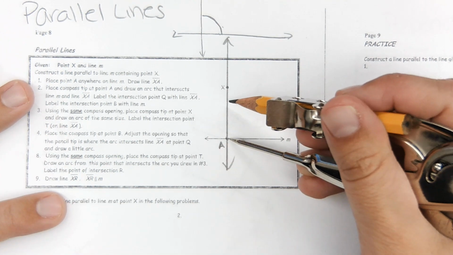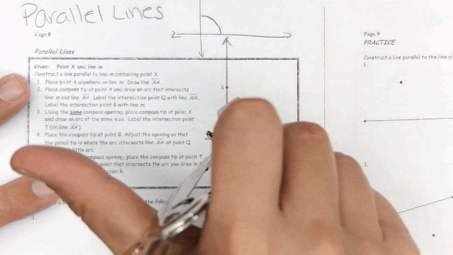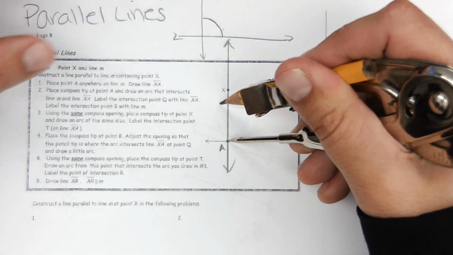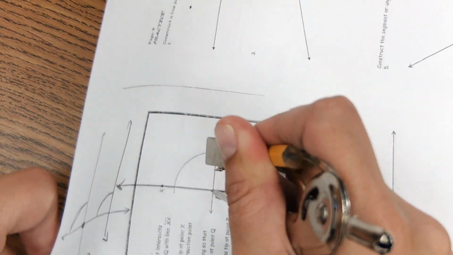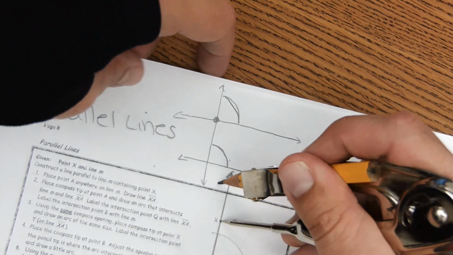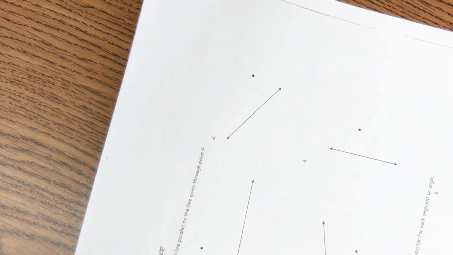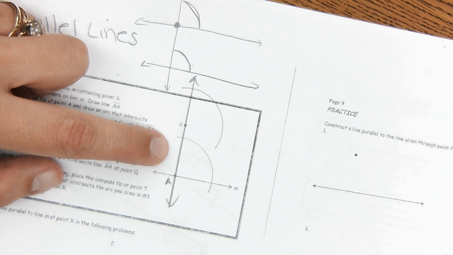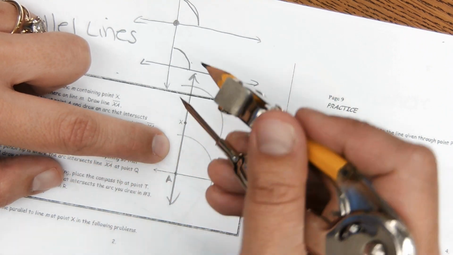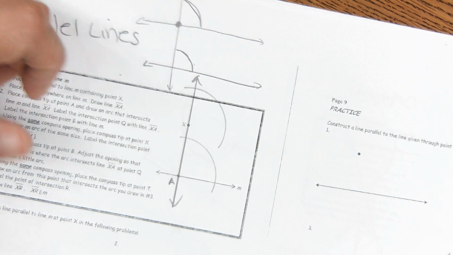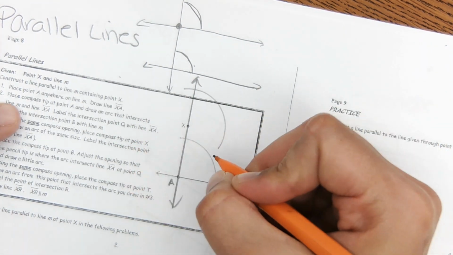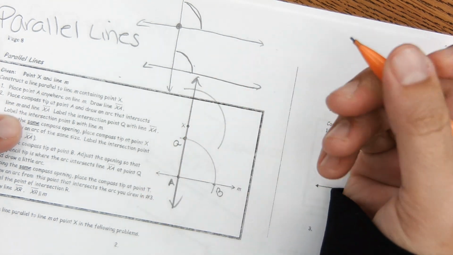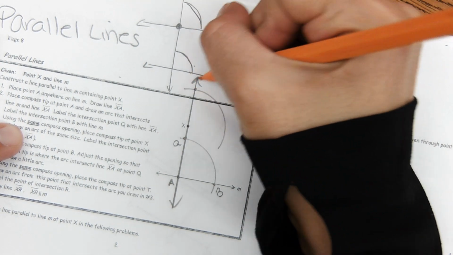Okay, so now what we're going to do is we're going to draw an arc from A, and then using the same measure, we're going to draw that same arc from X. So I'm going to draw an arc from A that goes through both of the rays like this, and then make that same arc from X. So I did an arc from A, and then put it on X and did the same exact arc. We're going to call this B, and call this Q, and then call this T.